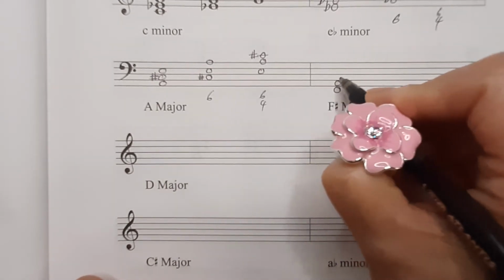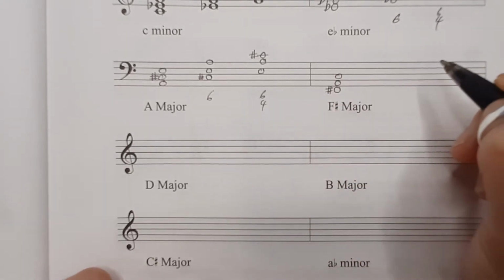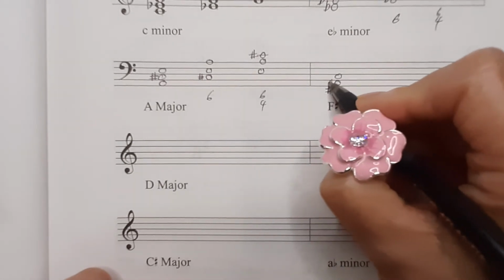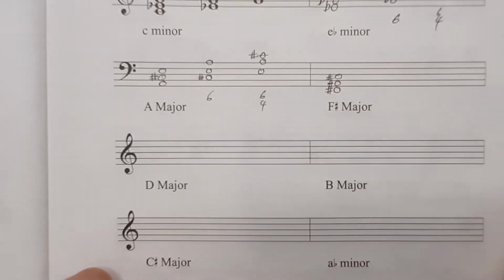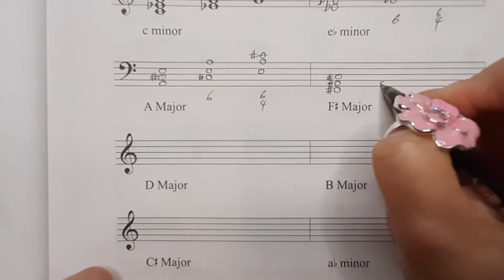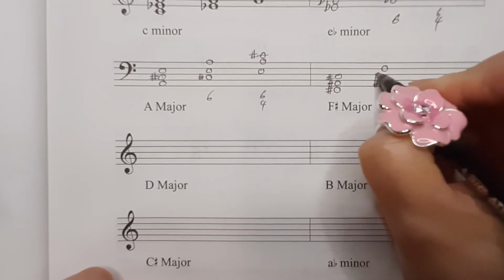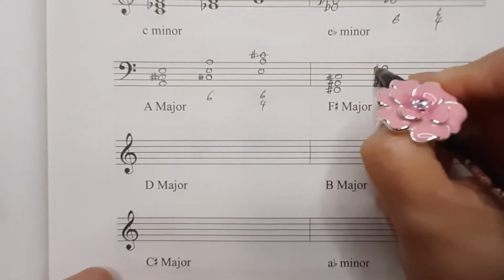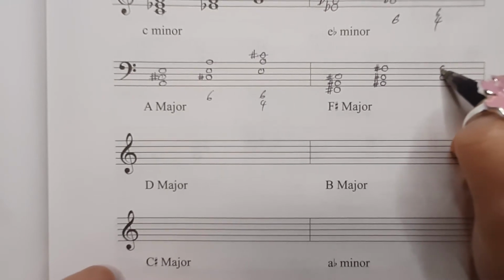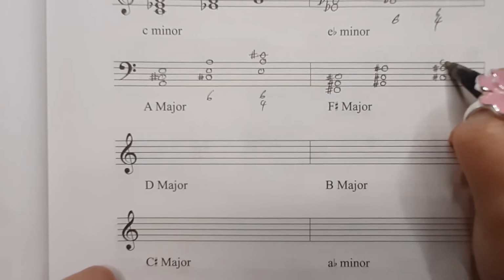F sharp major. F sharp, A, and C. In the key of F sharp major, we have all the sharps except B. So you got a sharp A and we got a sharp C. This is F sharp major triad. Now change that to the first inversion. Right? Keep A and C and bring the F sharp to the top. Okay, now second inversion. C sharp and F sharp, and bring this A sharp to the top.